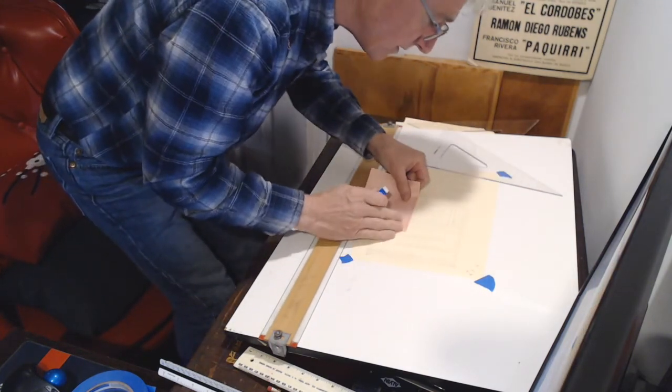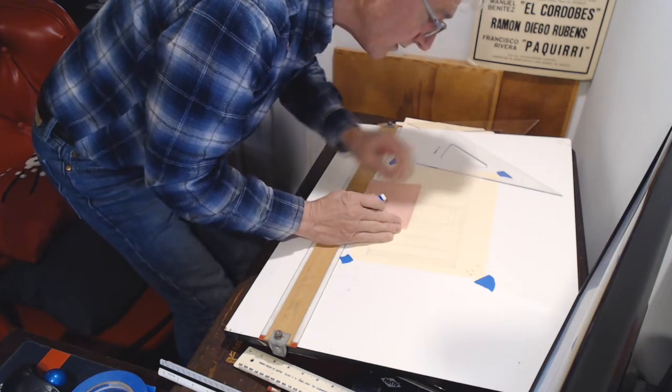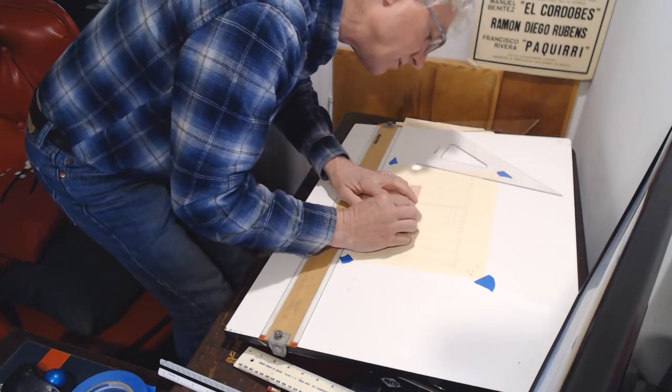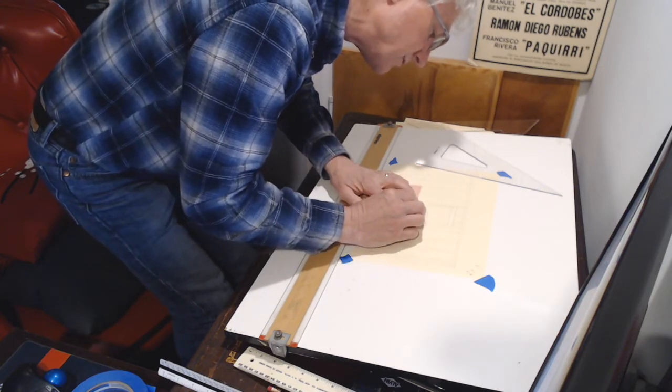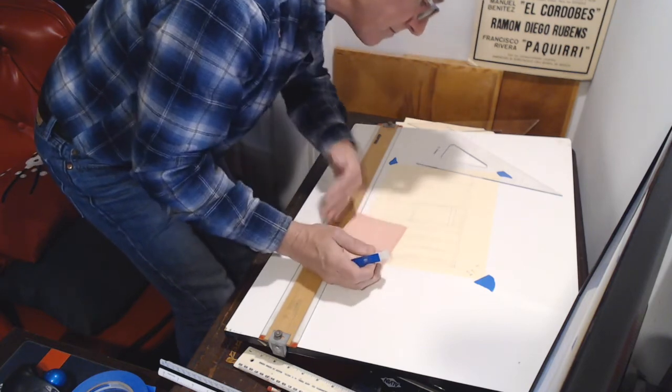So there's my window. I'm going to take these studs that go through my sill plate. We don't need them there. I'm just lightly drawing it. So much easier with an eraser shield, but I don't have one here.